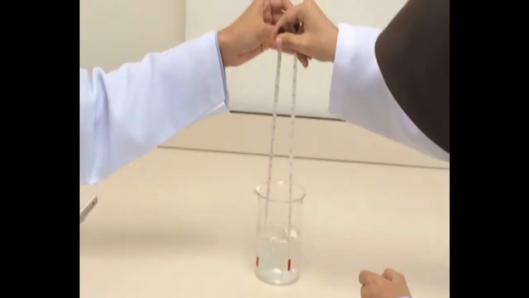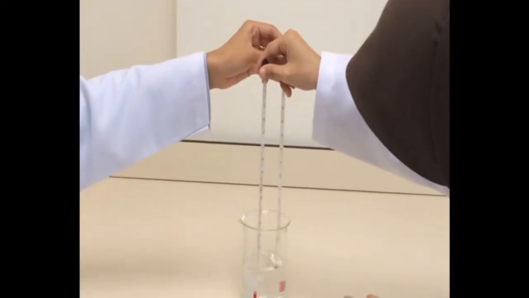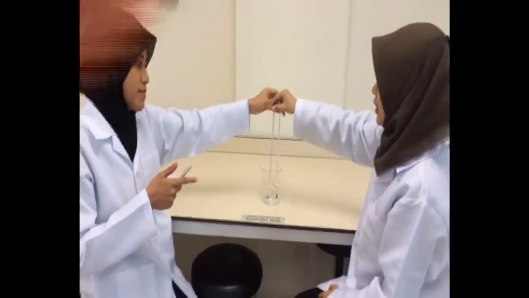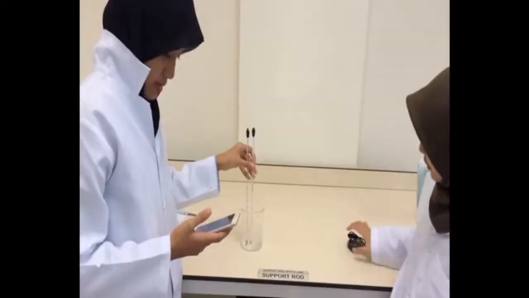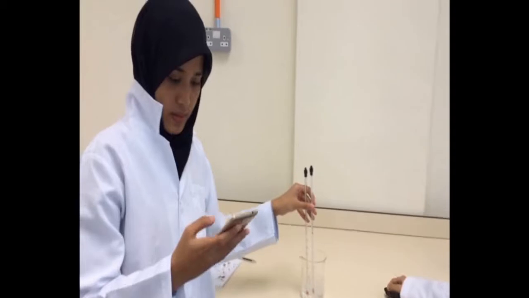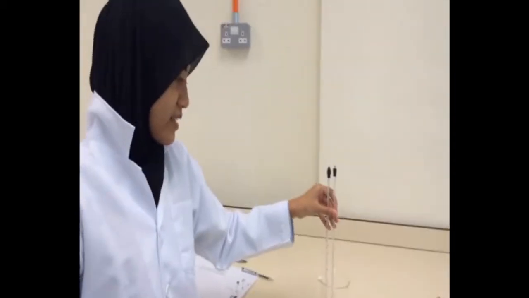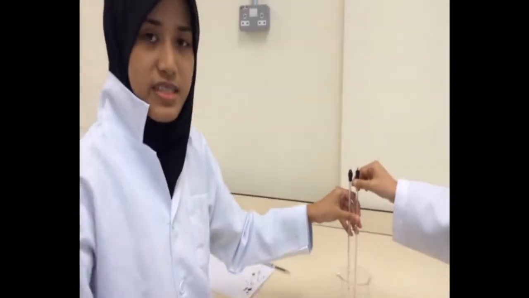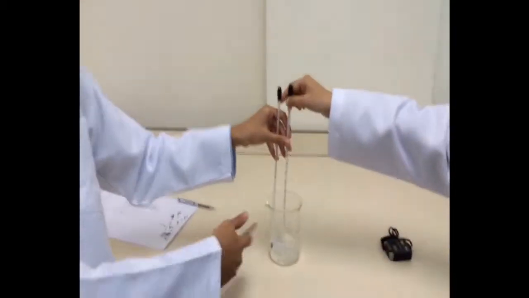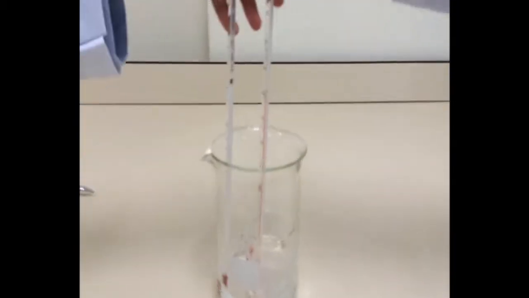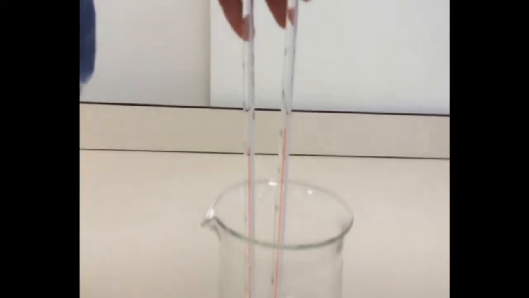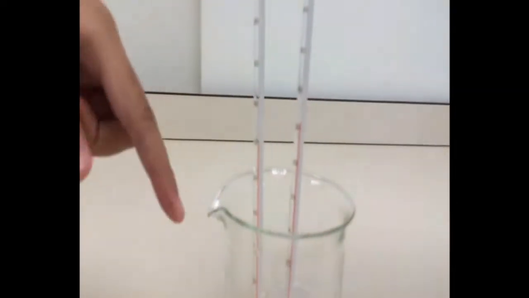And then we wait until the temperature is the same, or the equilibrium. It takes 10 minutes 56 seconds for both liquids to reach the equilibrium. So the equilibrium temperature for both liquids is 30 degrees Celsius.